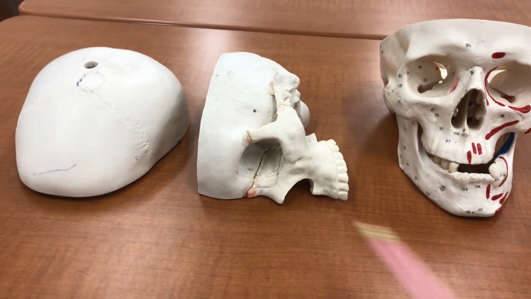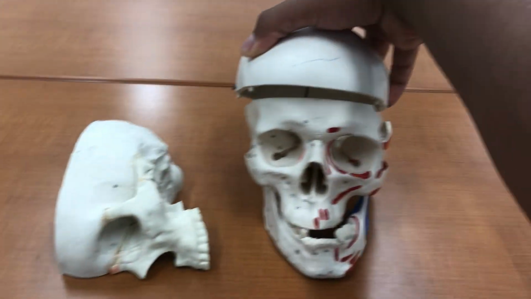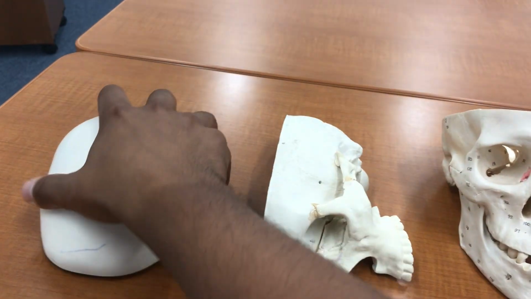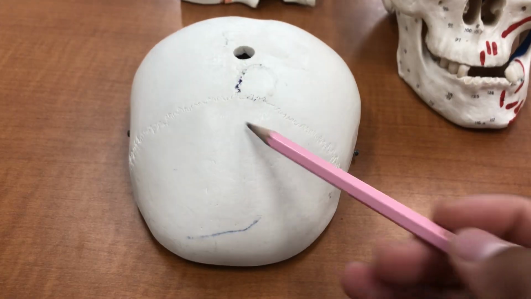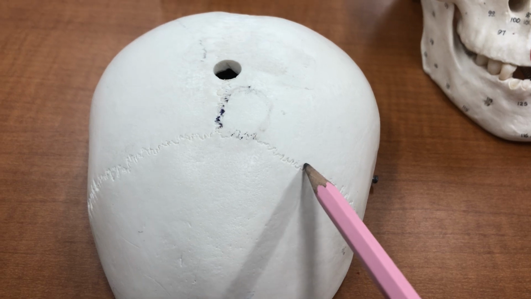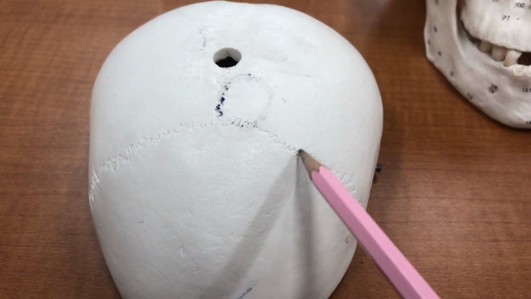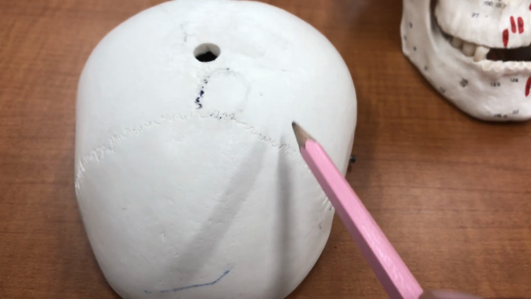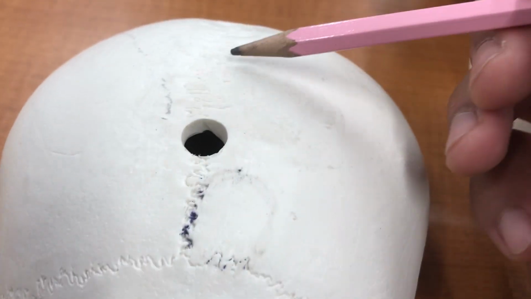There's a frontal view of the calvareus, the skull cap, right there. Now, the skull cap, we can see here the frontal bone. It's divided by these sutures. A suture is a type of joint. The suture is a fibrous joint. Here we have more sutures.